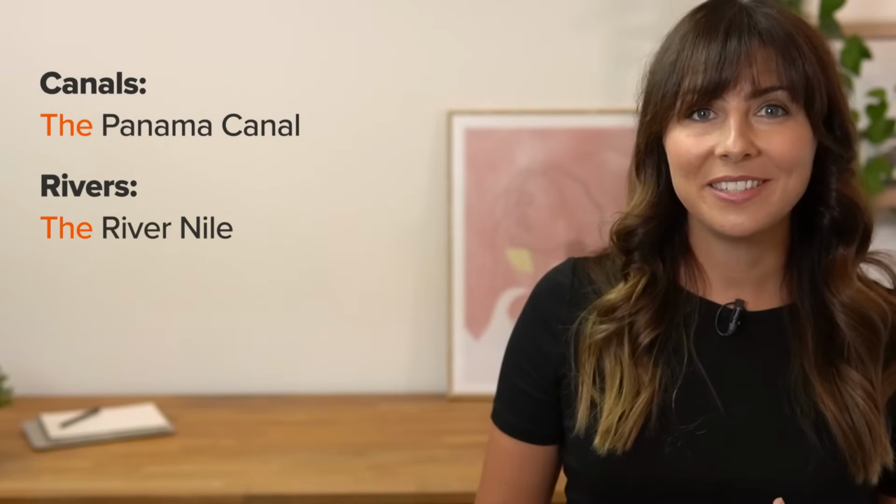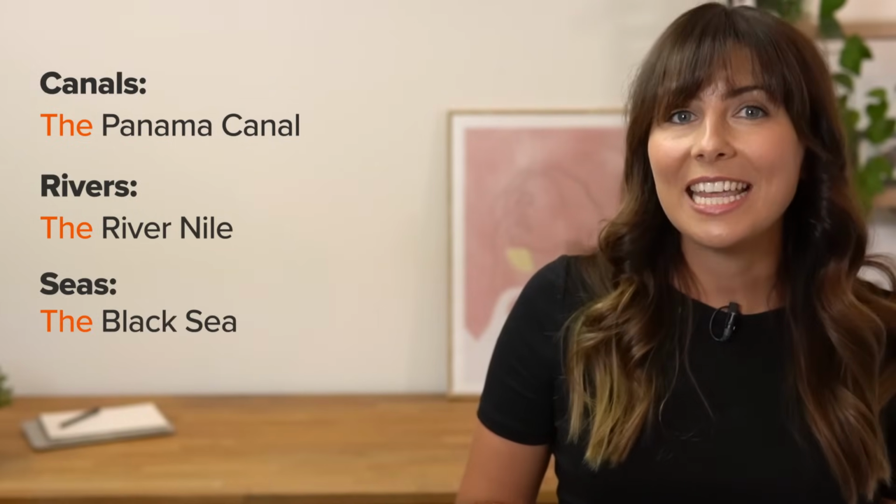Let's take a look at some other examples of geographical nouns. Canals, rivers, seas, oceans, valleys, and deserts. These nouns are good ones to learn together in chunks because the rules are a little confusing.